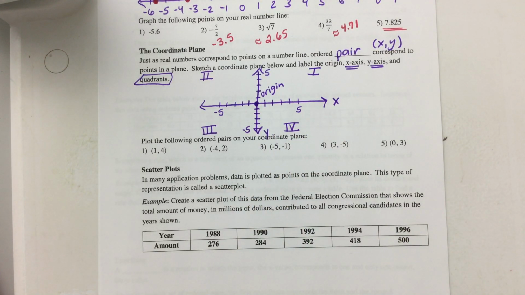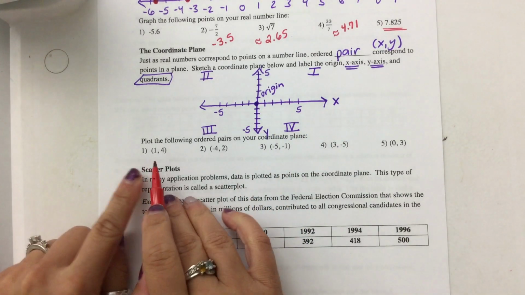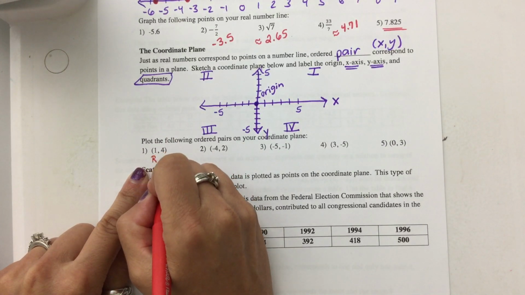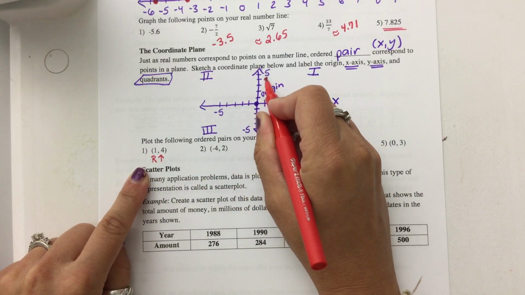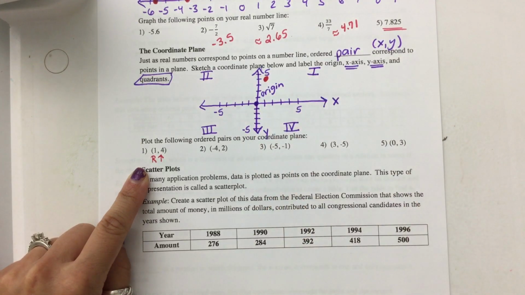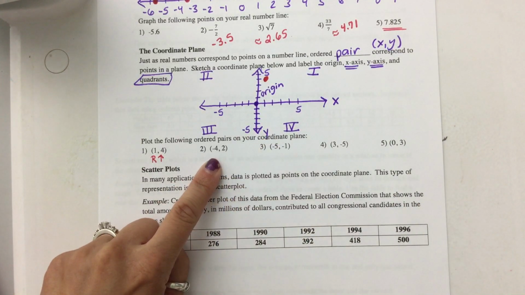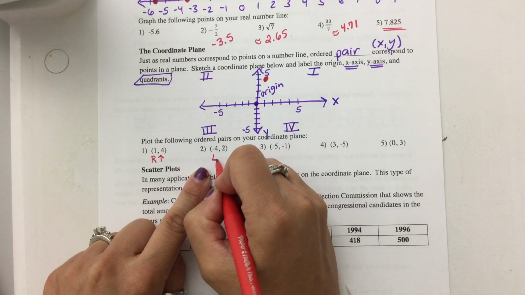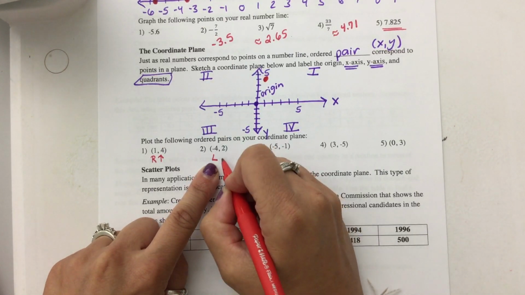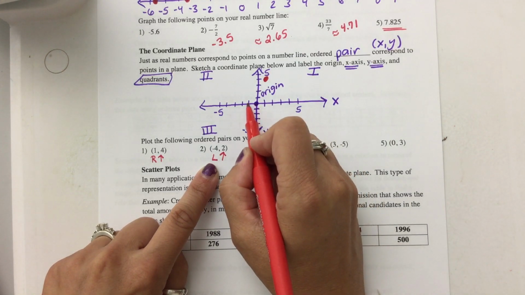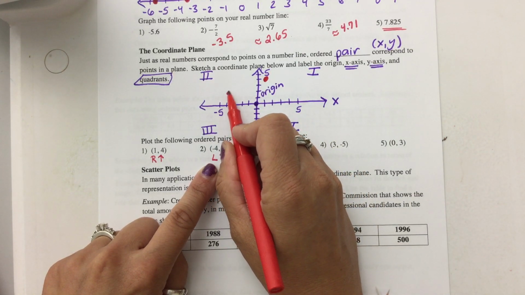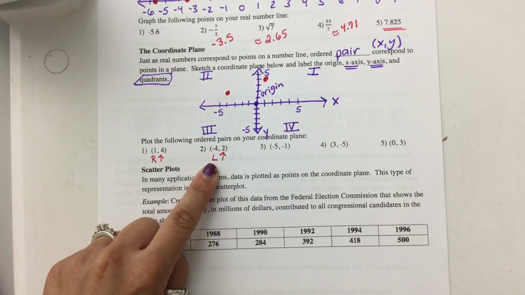So if I am going to plot these points, 1, 4, this means I go to the right 1 and up 4. Right 1, up 1, 2, 3, 4. That's where your coordinate goes. The first value tells you left or right. This is negative, so I'm going to the left. The second value tells you up or down, so I'm going up. So I go to the left, 1, 2, 3, 4, up, 1, 2. That's where the coordinate would be.